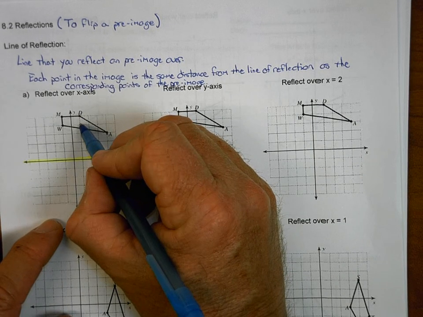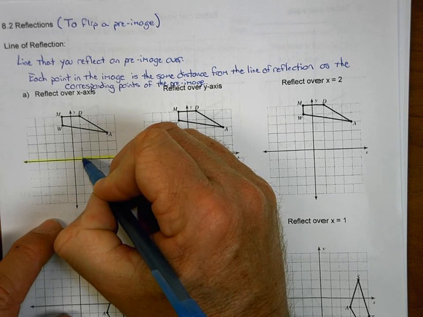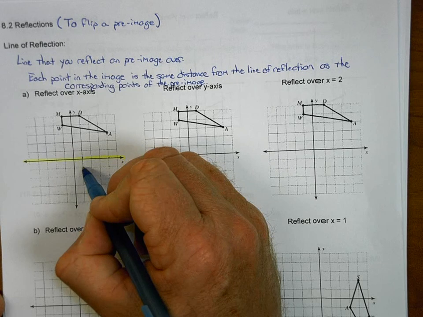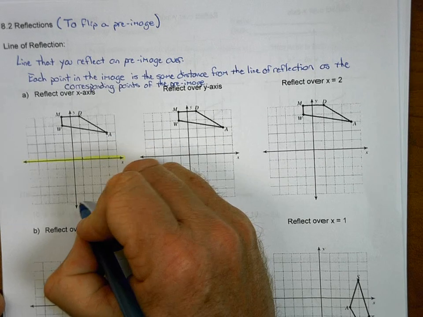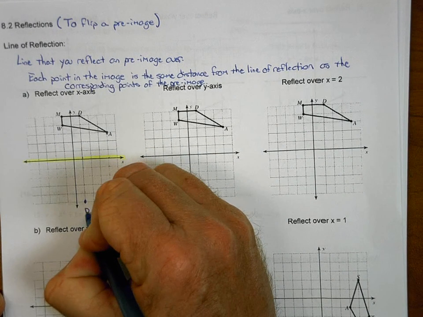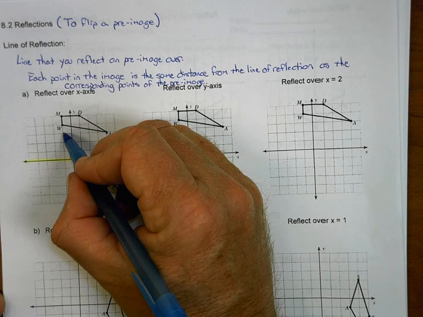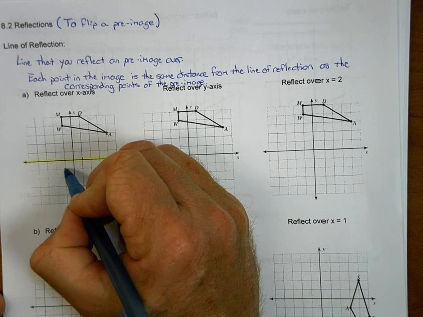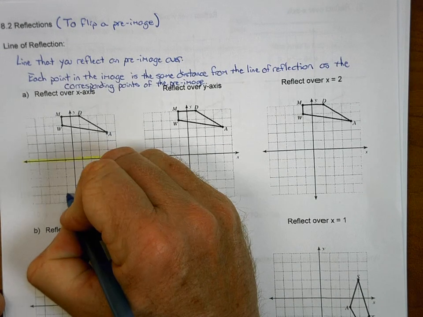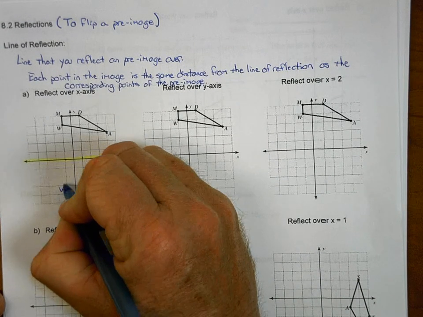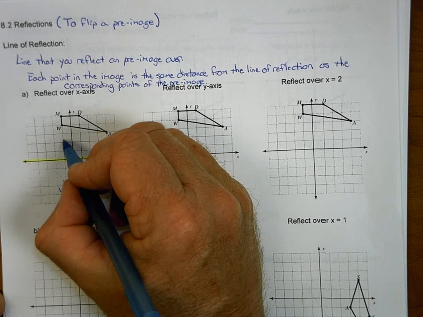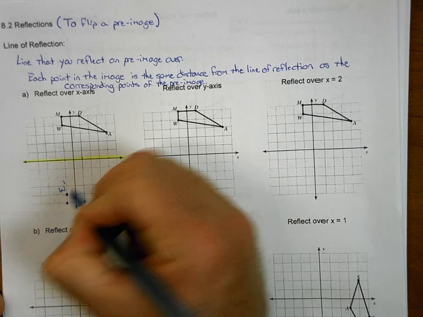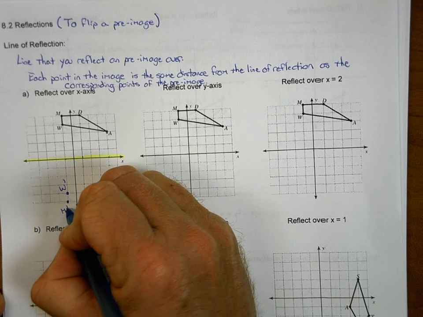D is 1, 2, 3, 4, 5 spaces away from the x-axis, my line of reflection, so D prime is going to be 1, 2, 3, 4, 5 spaces away from the line of reflection. W is 1, 2, 3, 4 spaces away from my line of reflection. So I go 1, 2, 3, 4 spaces away, and W prime would be there. And then M is 5 spaces away from my line of reflection, so M prime would be 5 spaces away from my line of reflection.